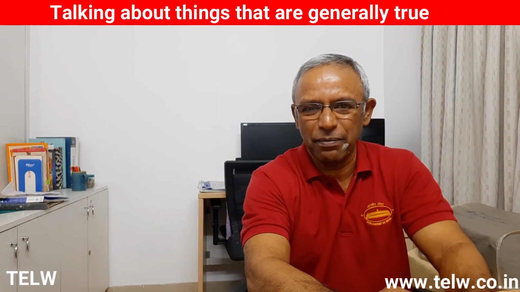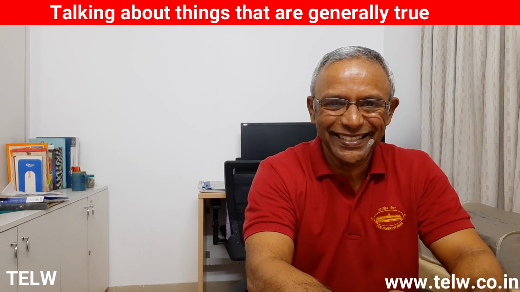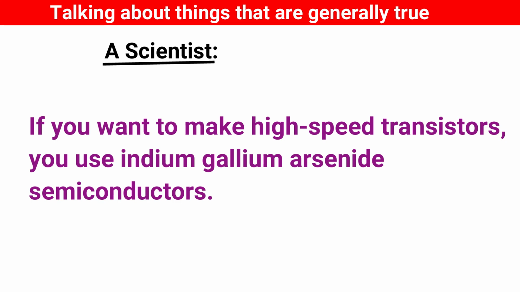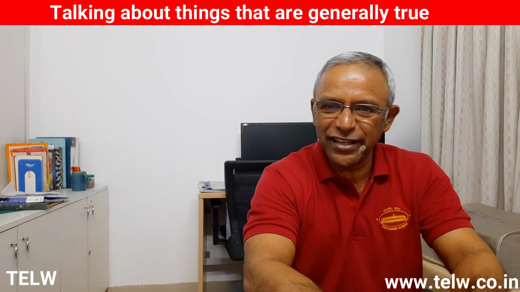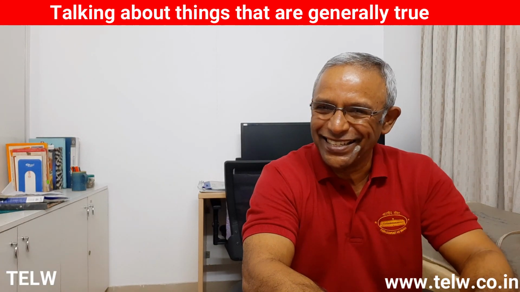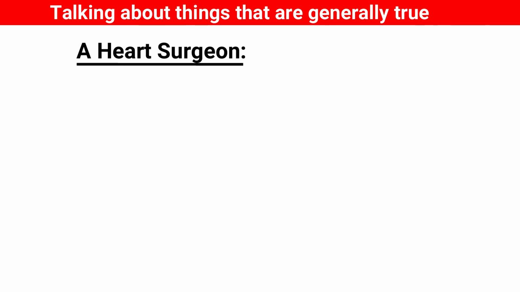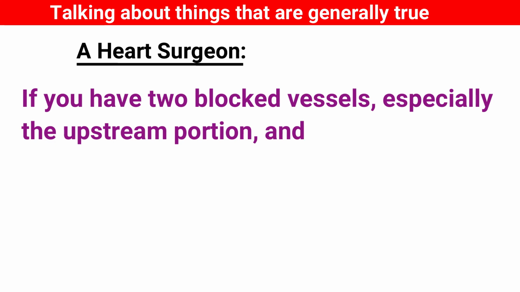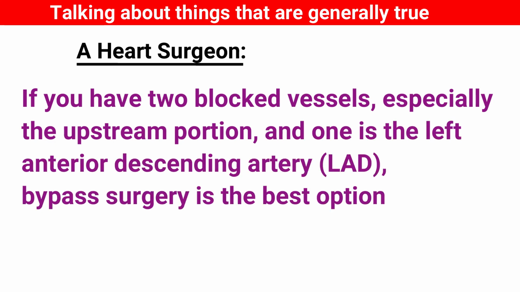Let's look at a couple of examples here. 3 in fact. If you want to make high-speed transistors, you use indium gallium arsenide semiconductors. Can you say this in 3 other ways? Do that. This is what a heart surgeon will say. If you have 2 blocked vessels, especially the upstream portion, and one is the left anterior descending artery, LAD, bypass surgery is the best option.